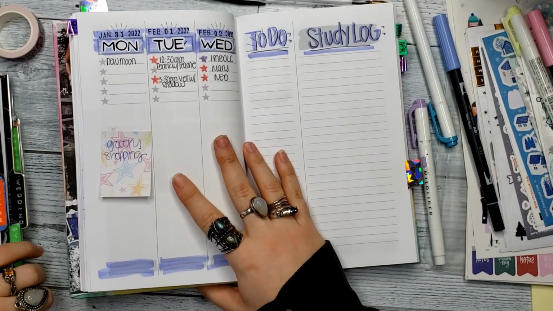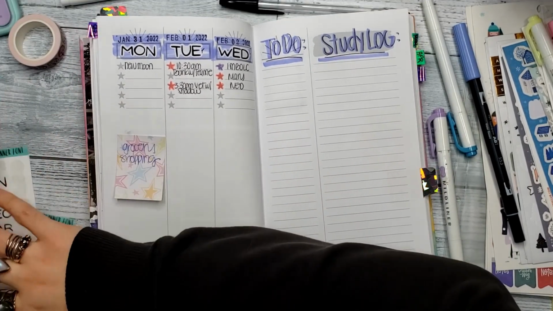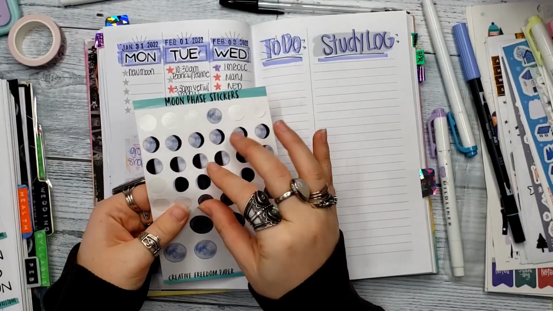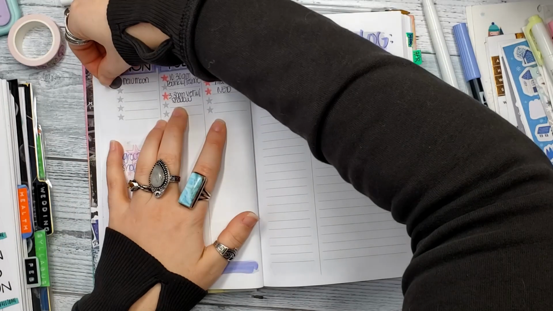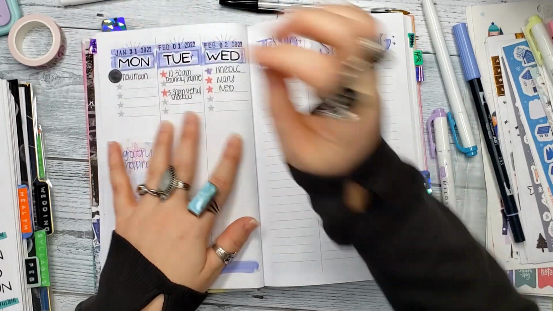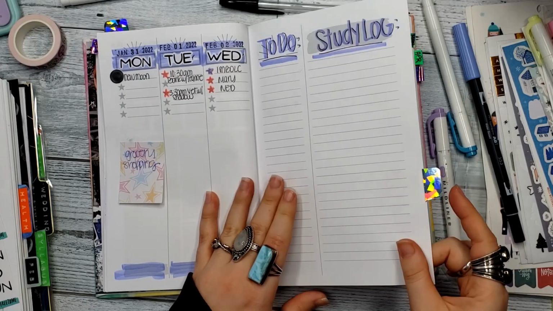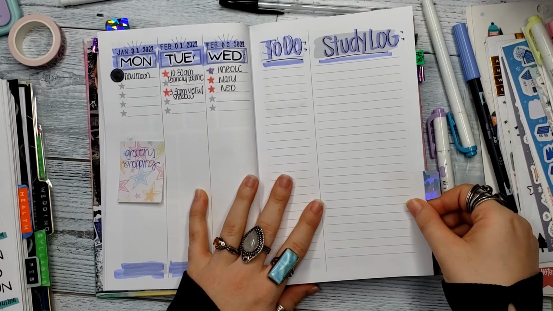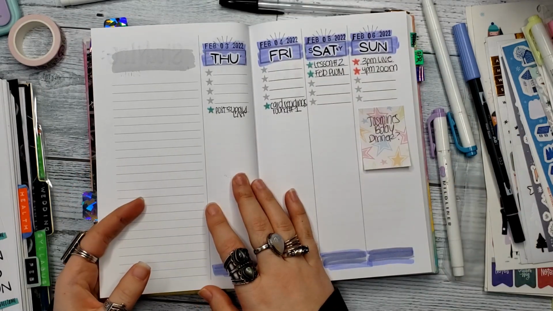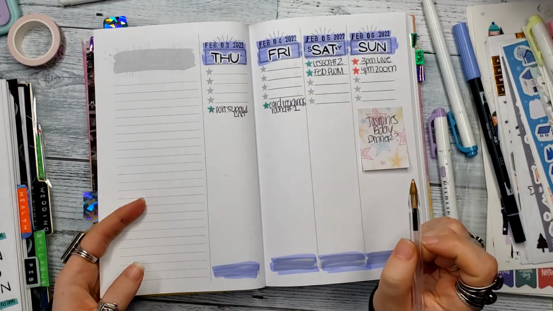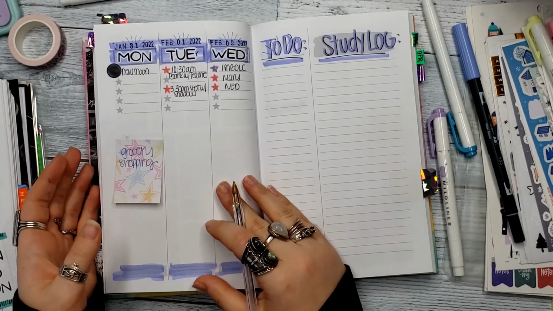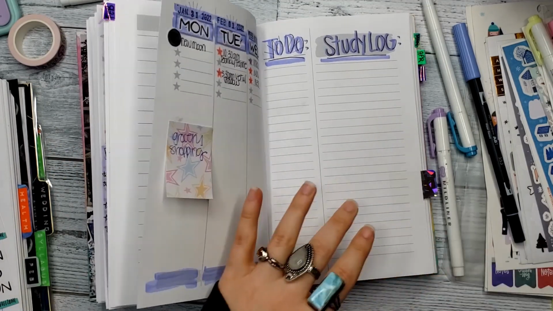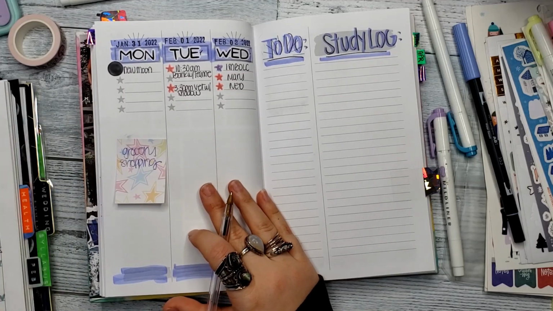Where's my stickers? Here they are. All right. I'm gonna use my moon stickers. This is a new moon, so we're gonna use the new moon sticker. Let's see. These are all appointments. This is grocery shopping. So on Sunday, I'll need to make my to-do list.